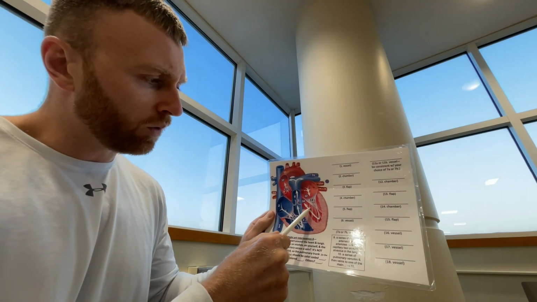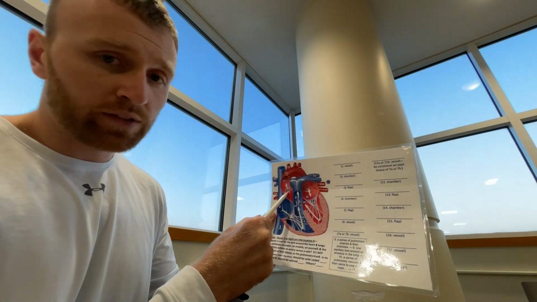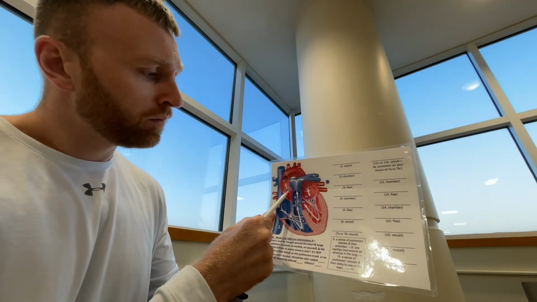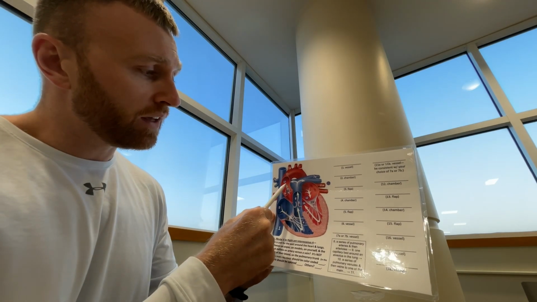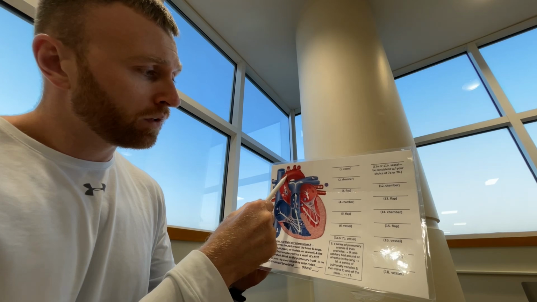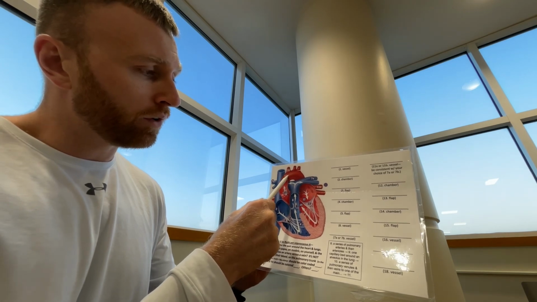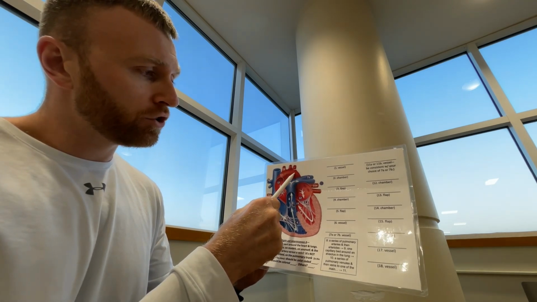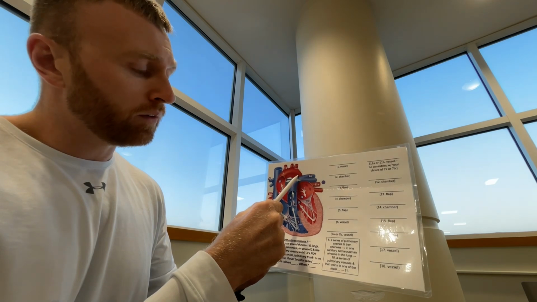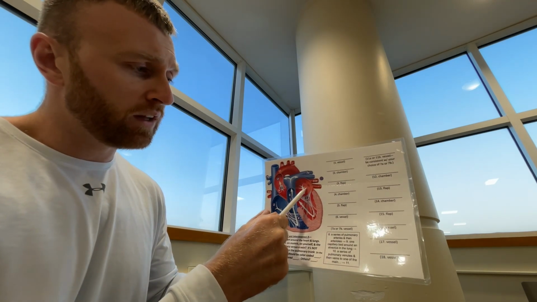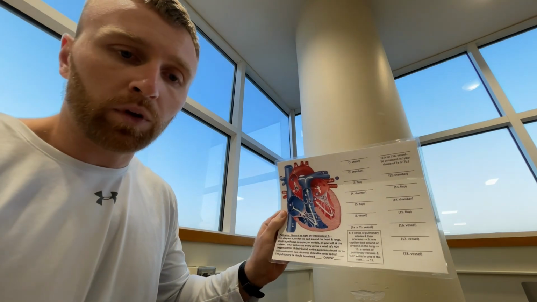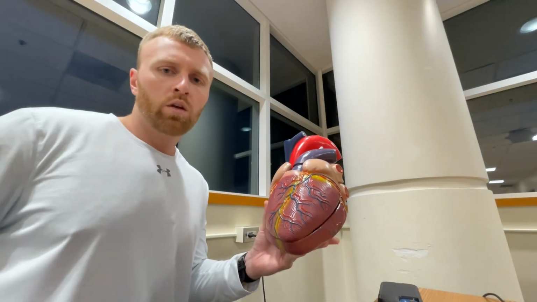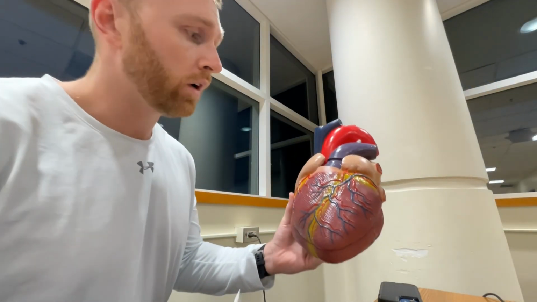And then it's going to flow upward into the aortic semilunar valve, and then flow through the ascending aorta, next flowing over the aortic arch, and then flowing through the descending aorta, and then that blood will go to the rest of the body.